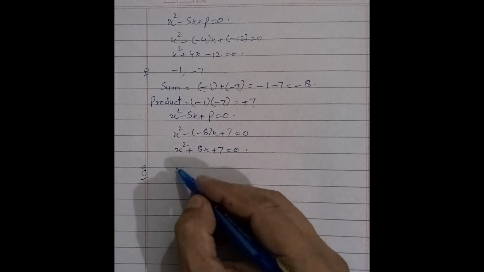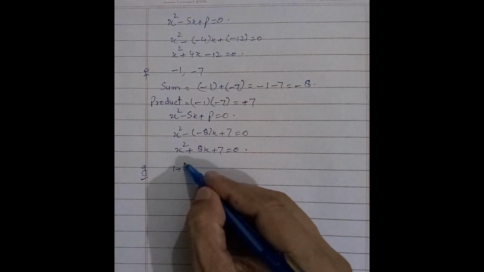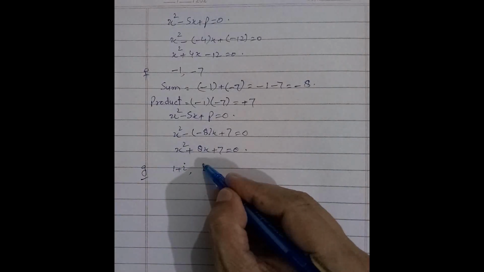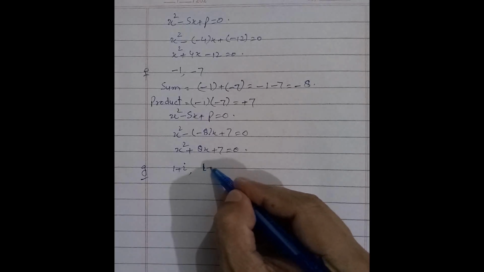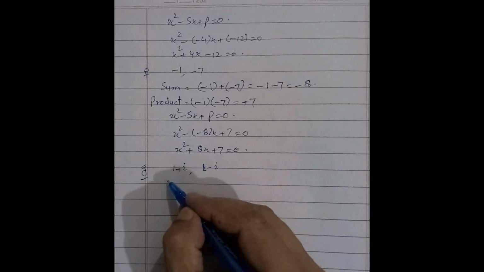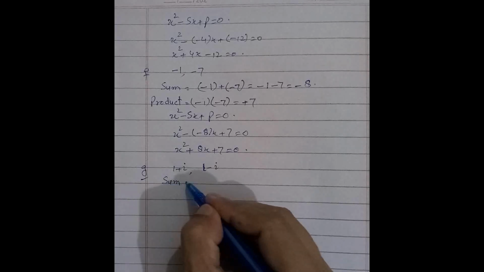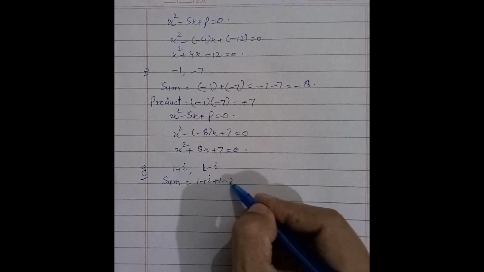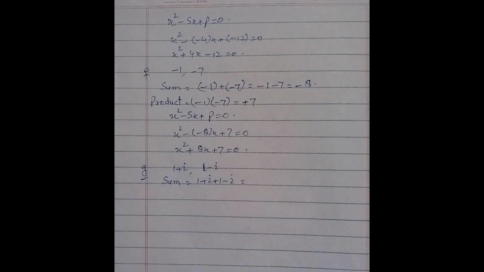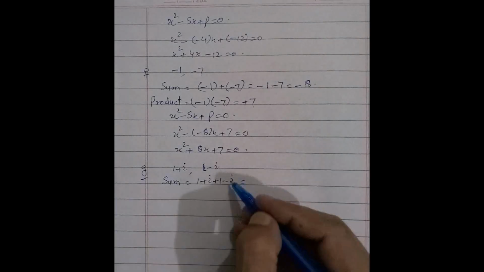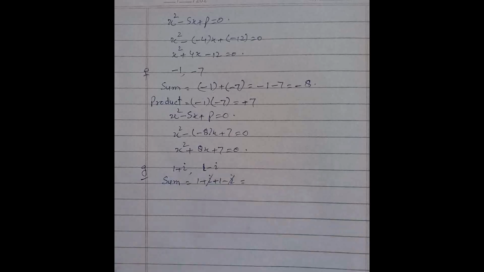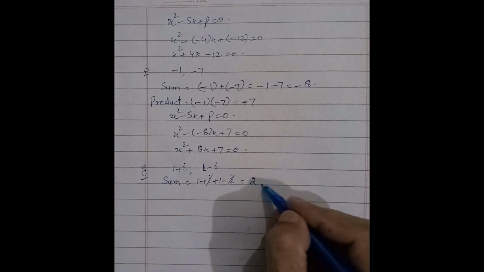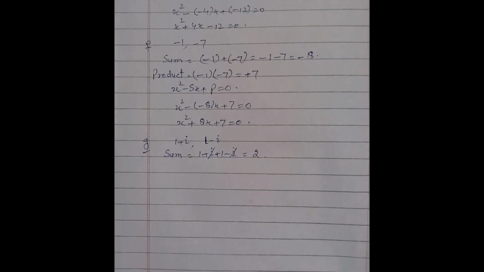the roots are 1 plus iota and 1 minus iota. So we first find the sum, which is equal to 1 plus iota plus 1 minus iota. And then simplify it, minus iota cancels with plus iota, and we have 2, which is the sum.